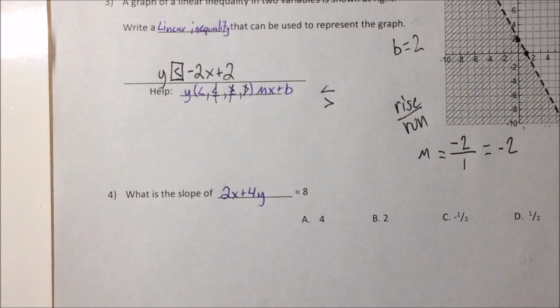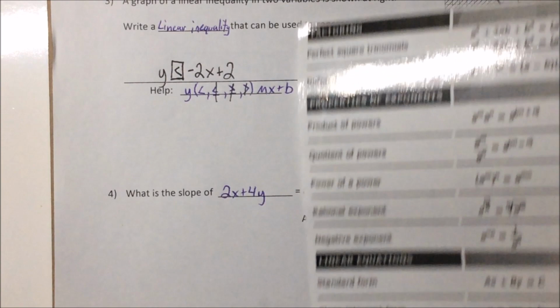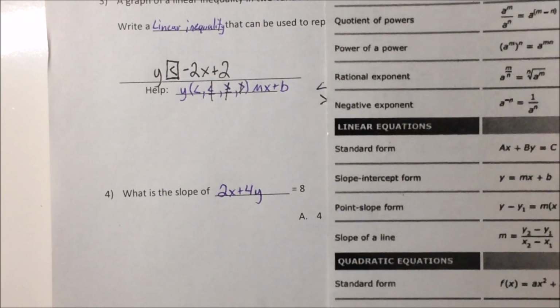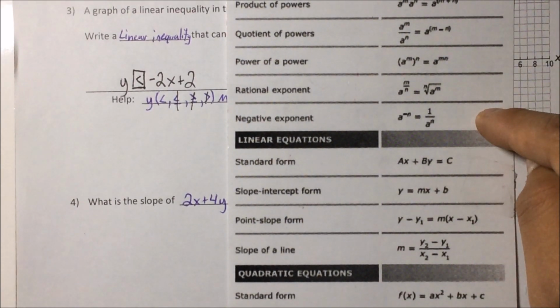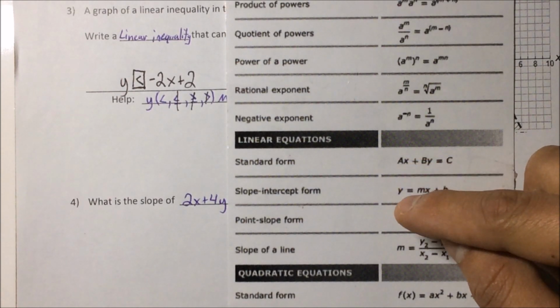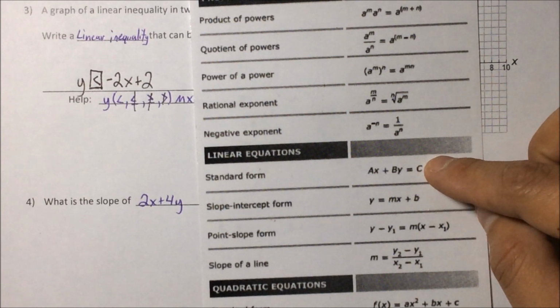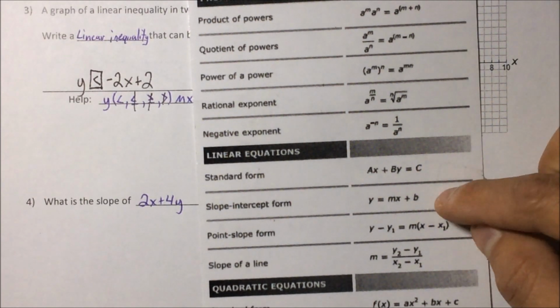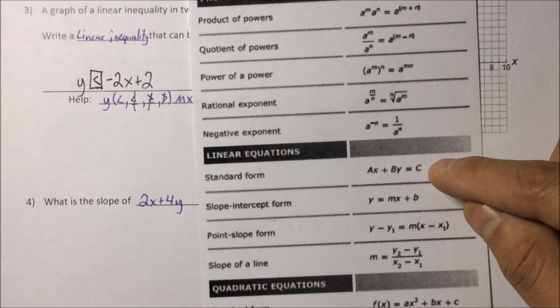Everyone will be allowed to have one of these formula charts. So right here we're going to go all the way to the bottom to where it says linear equations, and we have three types of linear equation forms. We have standard form, slope-intercept form, and point-slope form. Now this one right here looks like this one, which is our standard form. So obviously we can't look next to the x like we've been used to on point-slope form and slope-intercept form. We got to look at the standard form.